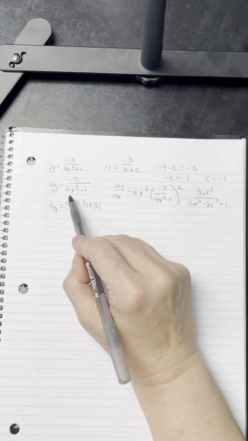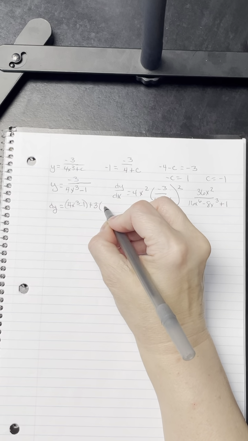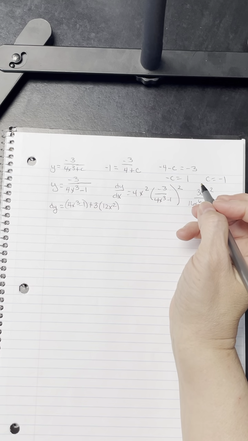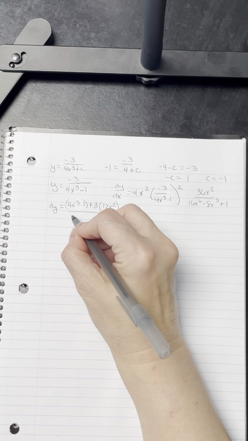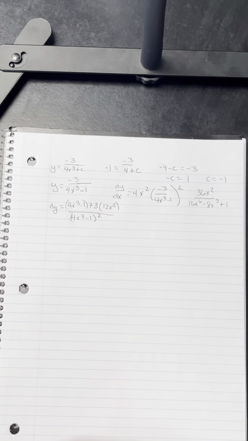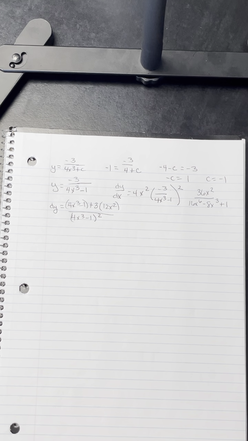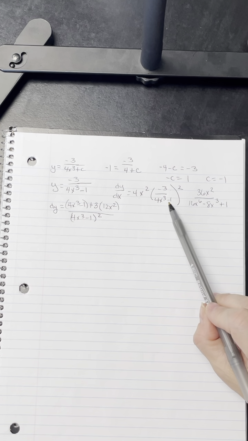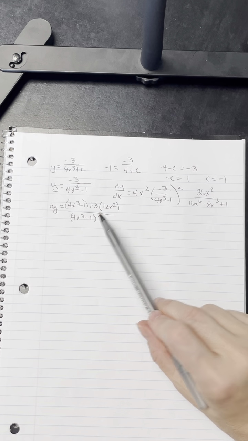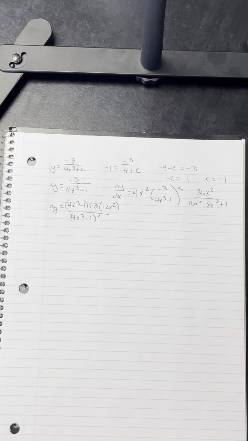Derivative of this one goes to 12x squared, the minus 1 drops off, over top of the 4x cubed minus 1 squared. Okay, that's why they didn't distribute this one out, because that's the same thing here as the squared. It's okay, we'll see it as we do it.